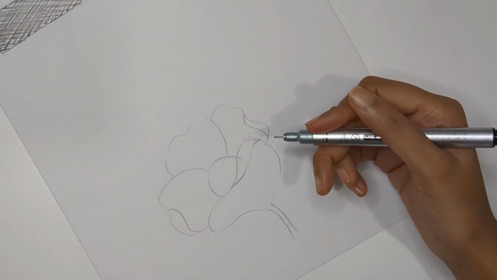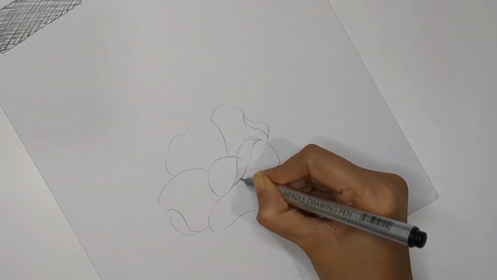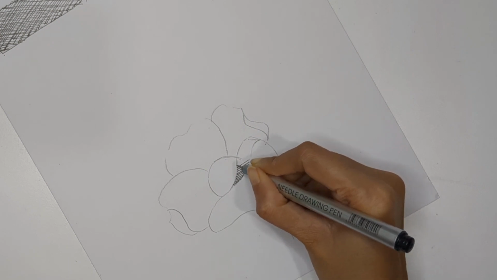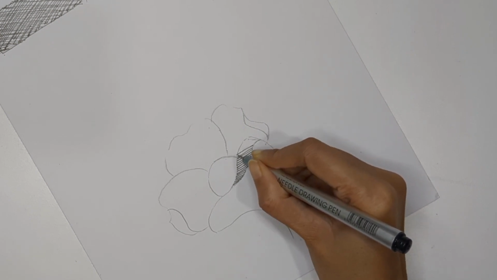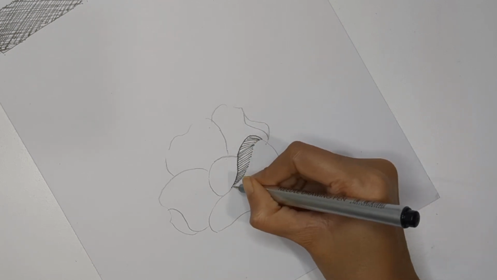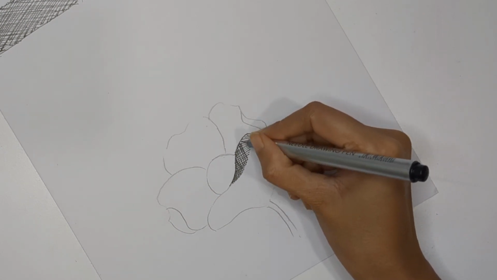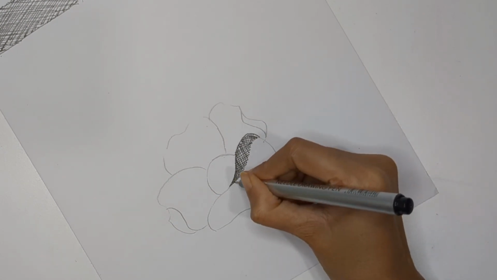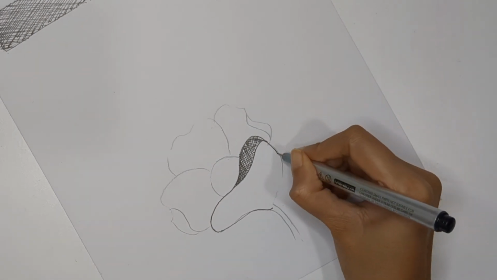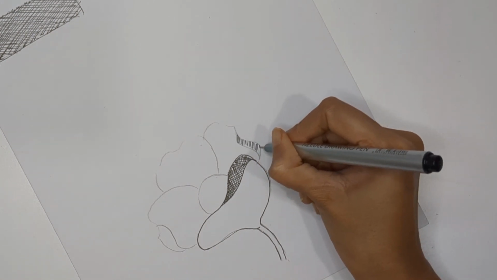So I want to sketch this particular flower, especially the folded area, with the help of the cross hatching method. So I'm outlining the structure and doing some cross hatching around the petal folds. I'm cross hatching all the folds to get some different shades, but you can use the hatching process also if you want to. So I'm repeating the same cross hatching process around all the three folds that we have for this particular flower.